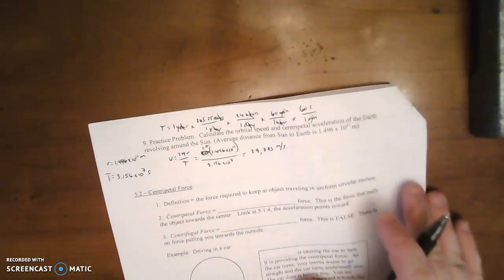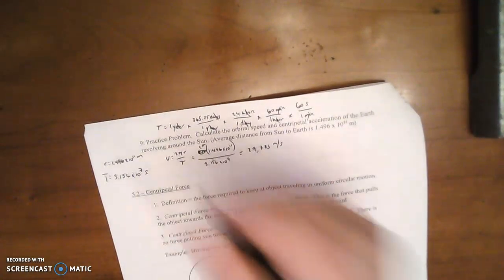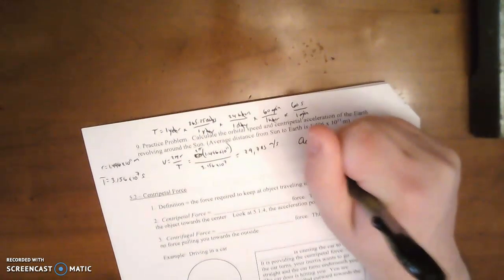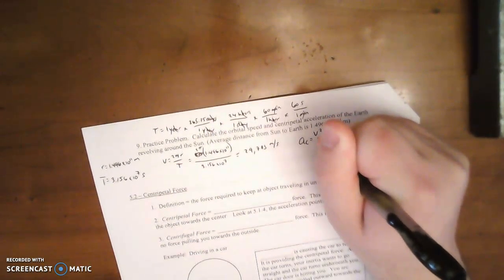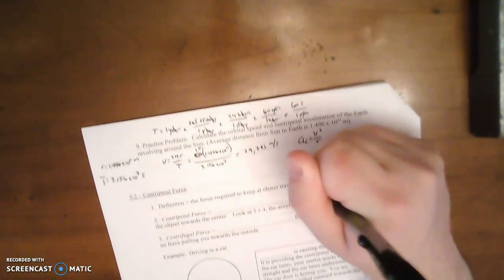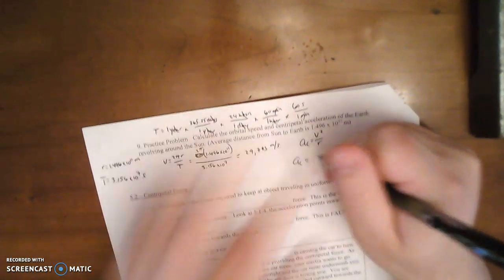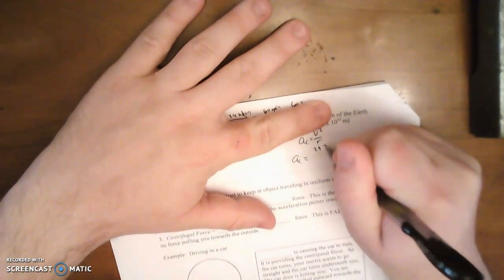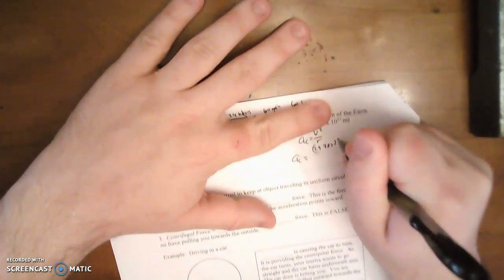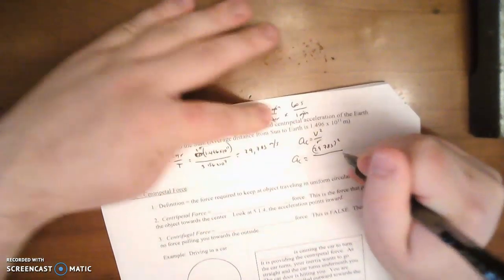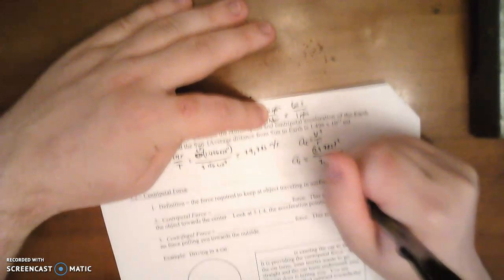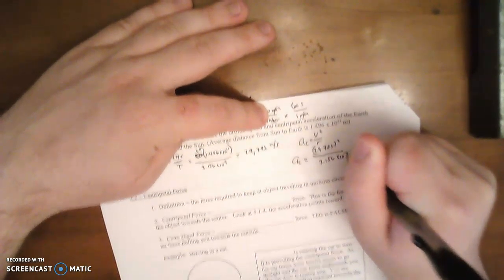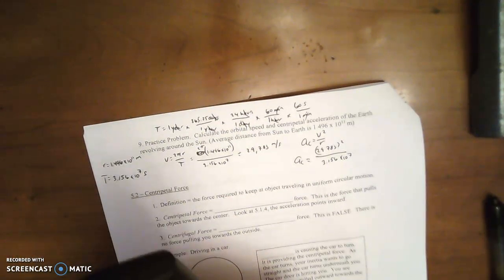Then looking at our acceleration, the acceleration equation looks like this, where we have a_c equals v squared over r. So plugging in our previous answer of 29,783 squared, divided by r.